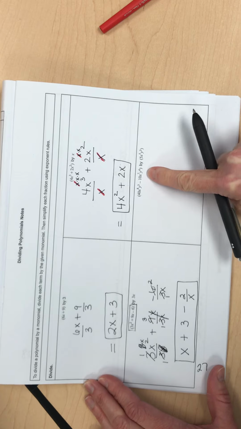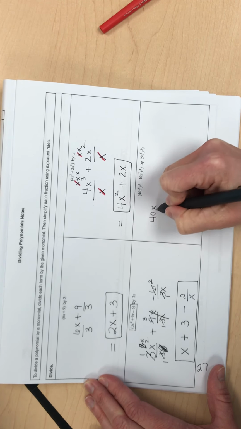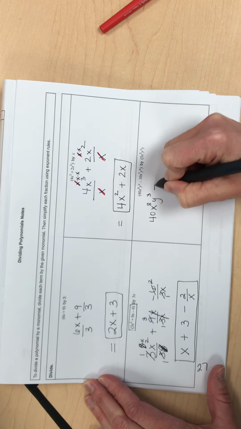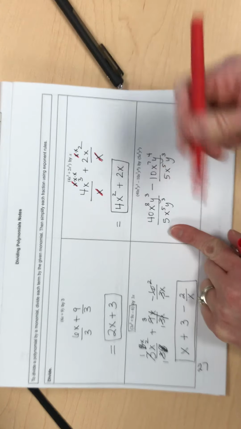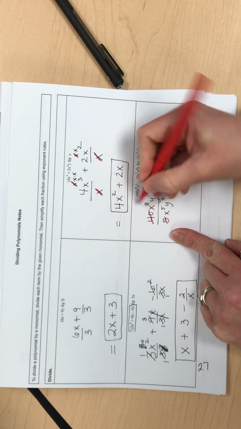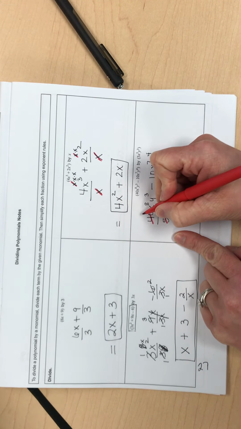For number 4 here, if I take 40x to the 8th, y to the 3rd, minus 10x to the 7th, y to the 4th, and I divide each of those by 5x to the 5th, y cubed, this becomes one of those problems that we did in chapter 7. Divide your numbers, 40 and 5. 40 divided by 5 is, what is 40 divided by 5? Isn't that 8? 8 and 1. 10 divided by 5 would be a 2 and a 1.